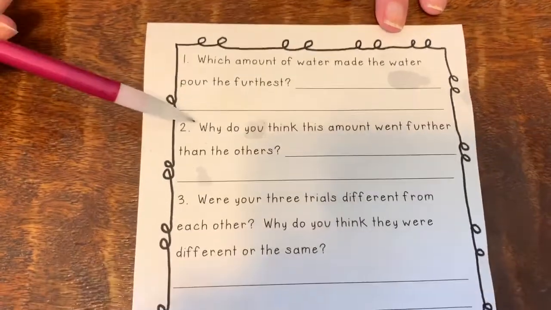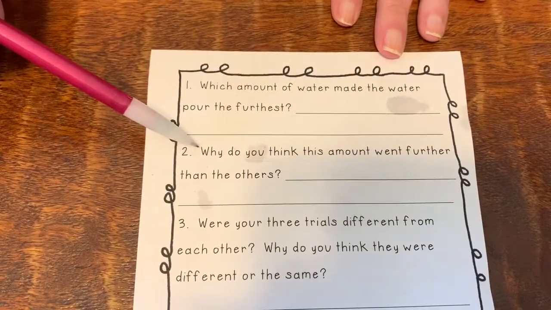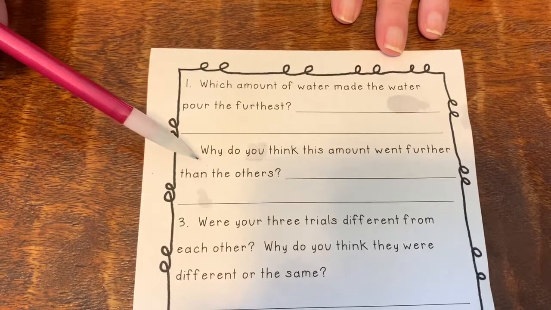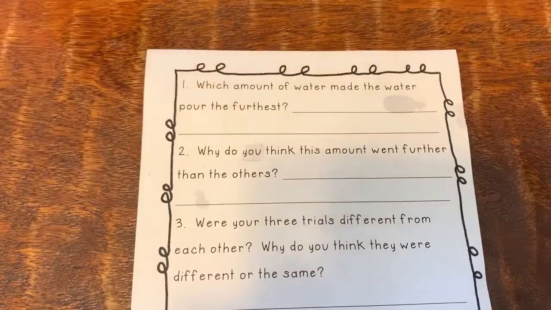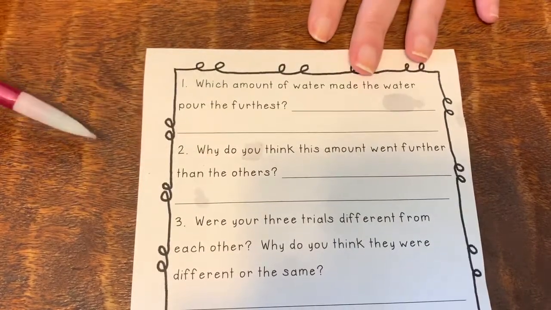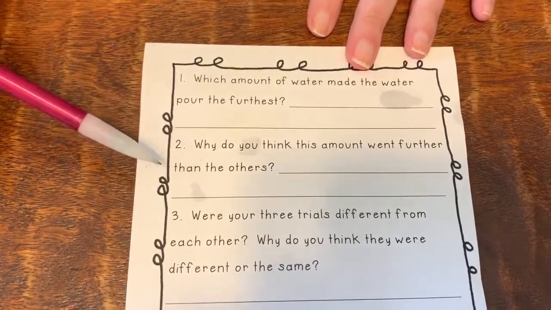Okay, if Miss Sylvia were to answer this on this page, I would say that since there was more water, there was more pressure, and the gravity was pulling it down harder, something like that. And so it poured out further. There's more water, there's more pressure, and it came out faster, something like that.